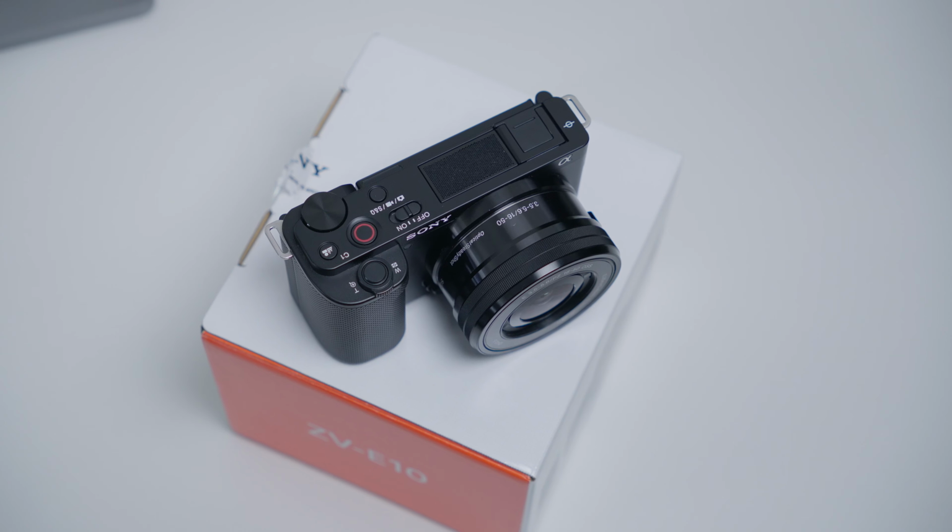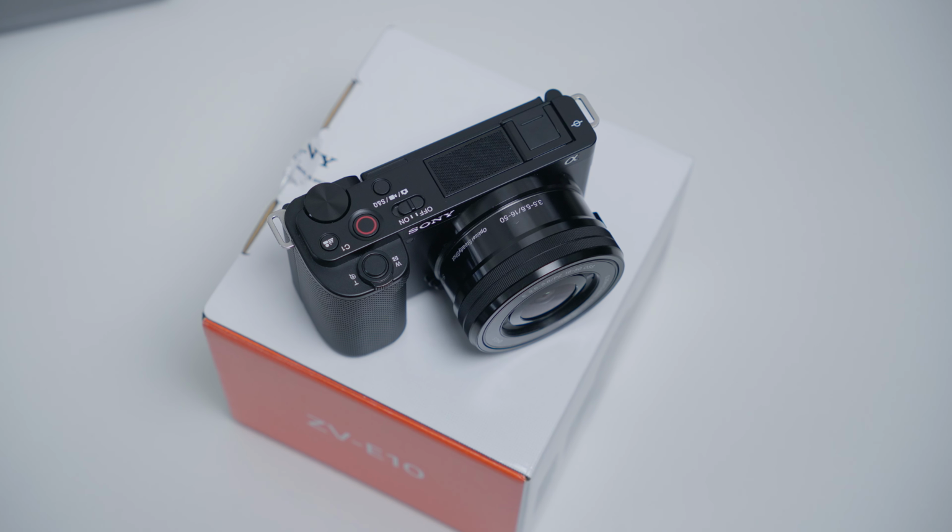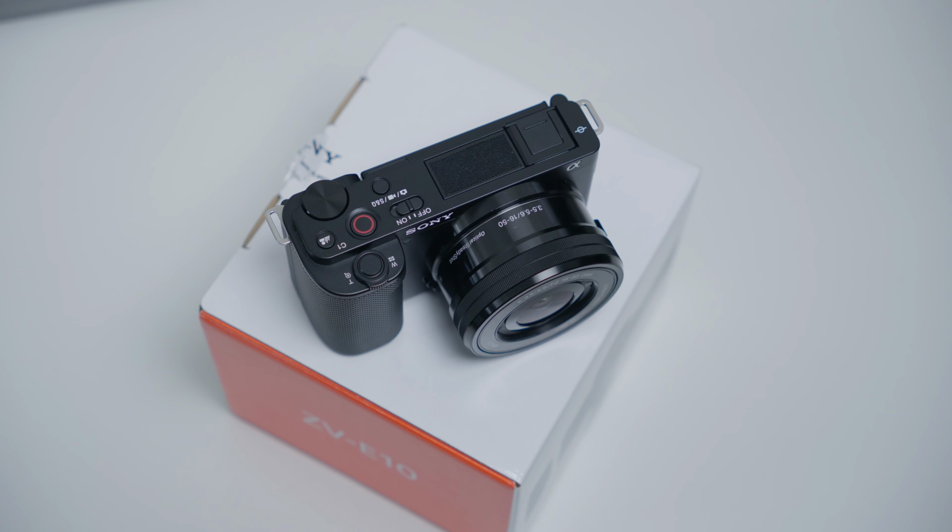I captured a lot of great photos and videos with the Sony ZV-E10 in the past 11 months of ownership. But after a recent trip to Korea, my experience with the camera, I realized maybe I really want to upgrade, and so I did. And here are my 4 main reasons.